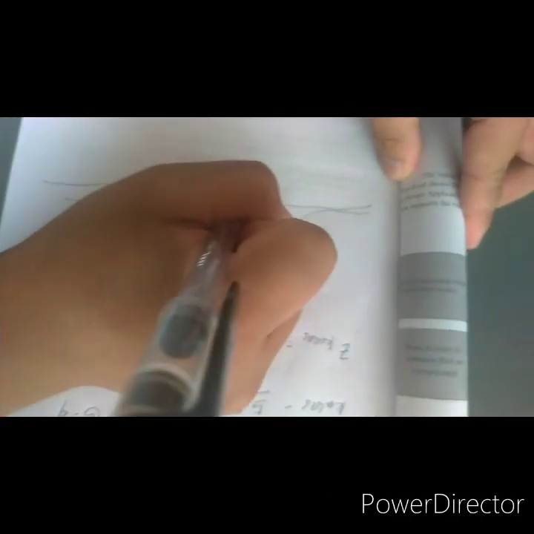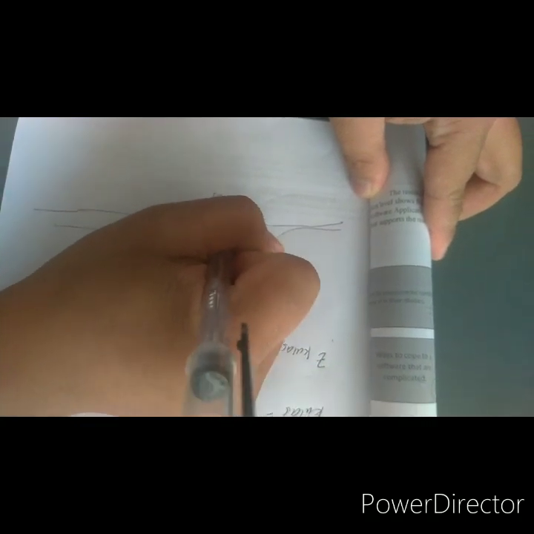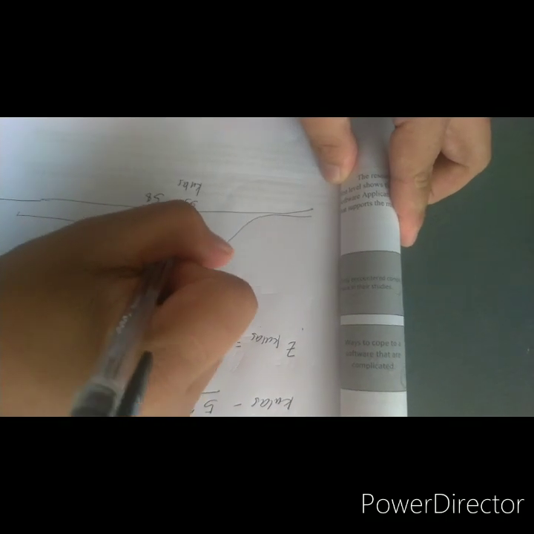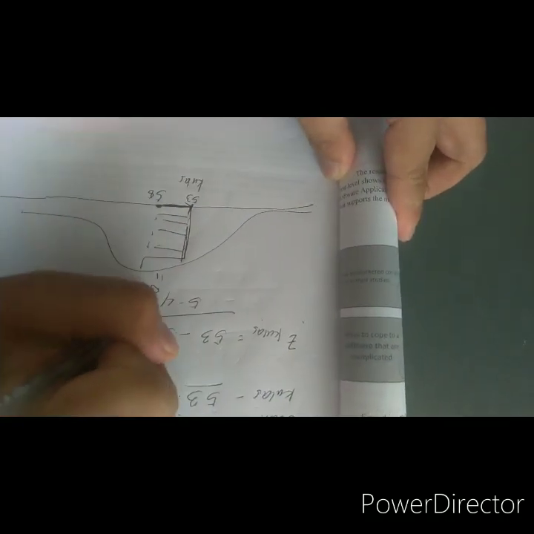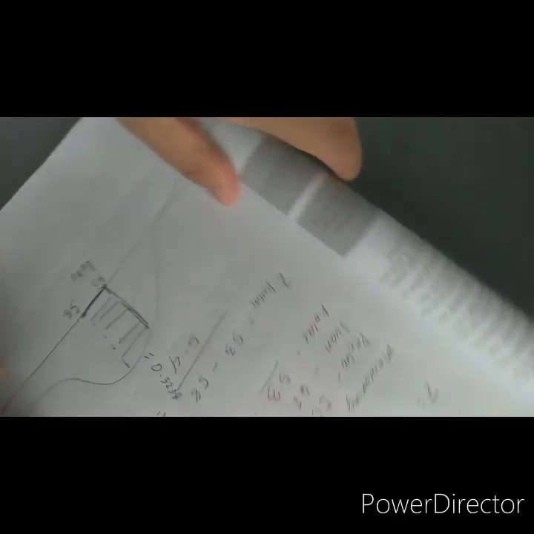Ibig pong sabihin yan ay from the mean papunta dito, ang area po nito ay 0.3238.